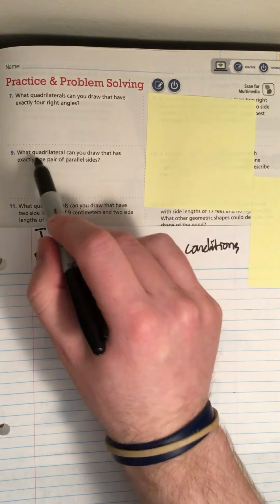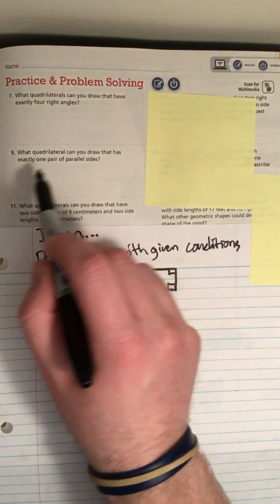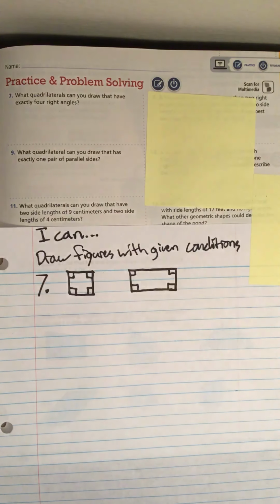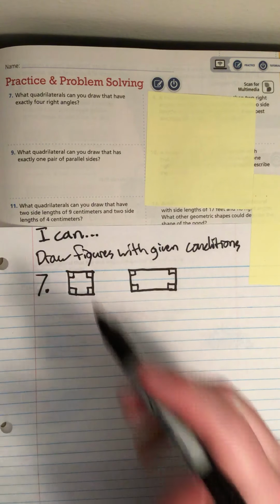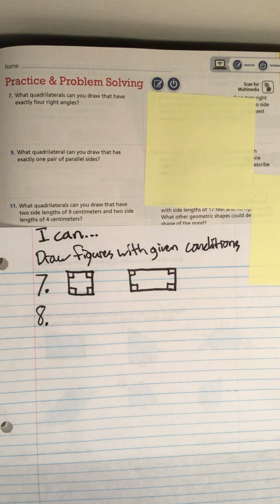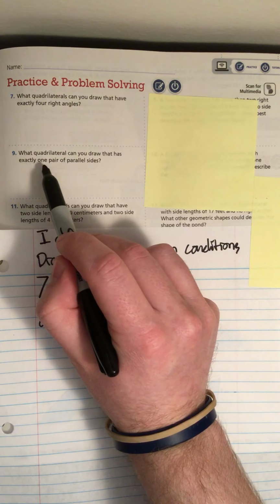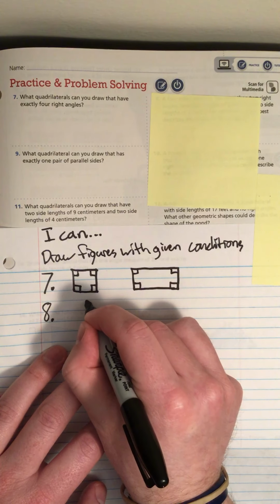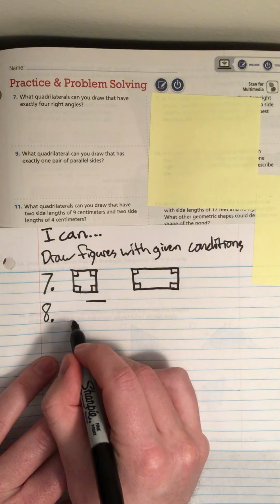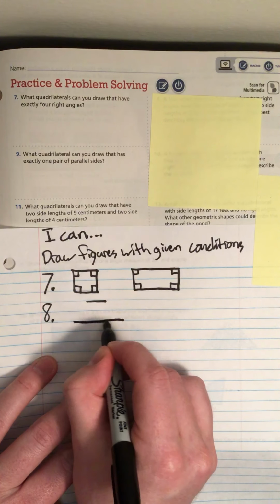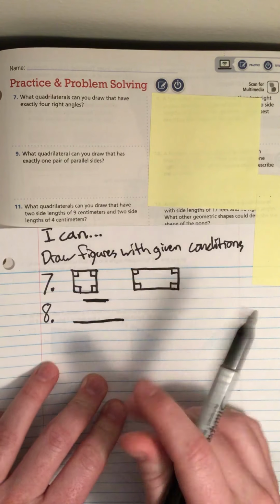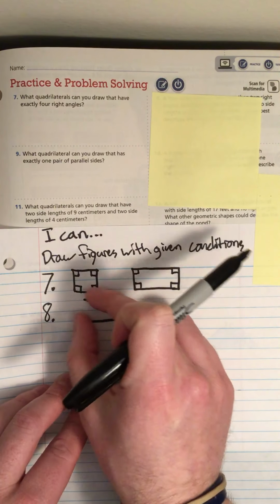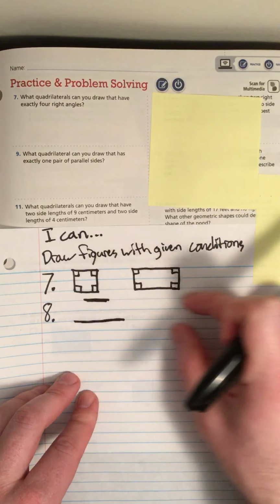Let's look at number 9. What quadrilateral can you draw that has exactly 1 pair of parallel sides? So my first thought on this was, oh, well, I could draw a square because it has a pair of parallel sides. The problem with that is this has exactly 1 pair of parallel sides. So when I was thinking about this one, I said, okay, well, if I make one line right here and I make another line below it, they don't necessarily have to be the same size to be parallel. All right, these two lines, although one shorter than the other, are still parallel. They'll never meet if I extended them.